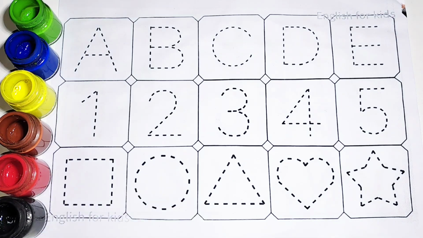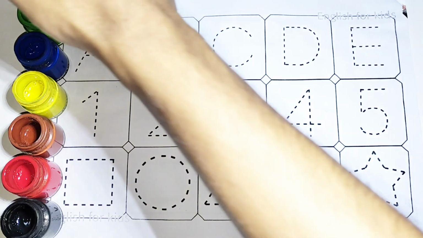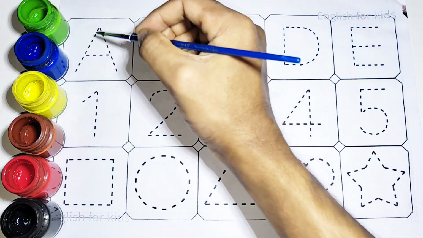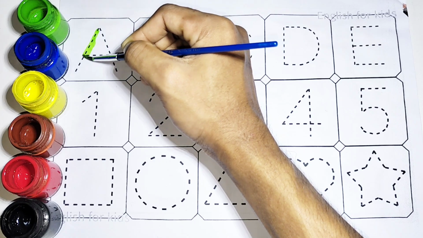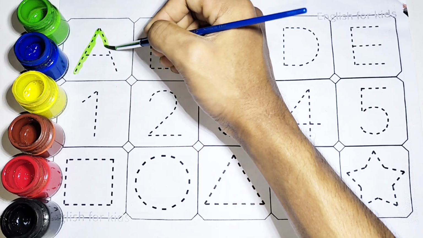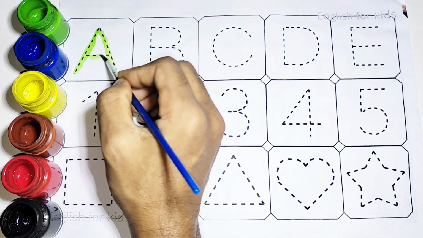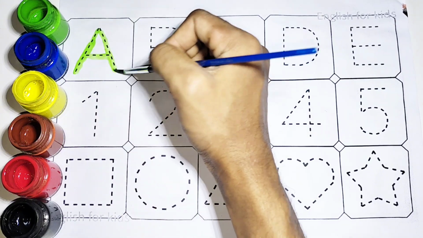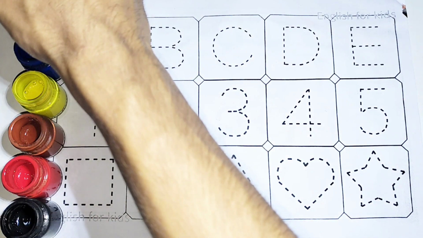Now we draw capital letter alphabets and coloring. Green color. Now we draw the letter A. A for apple. A. Now we draw A. The next one is B.